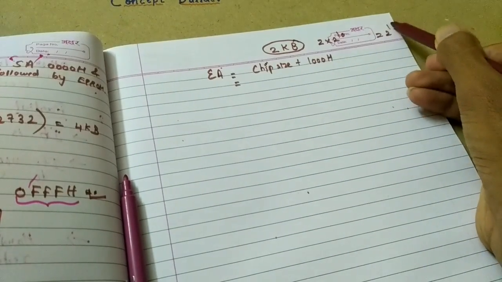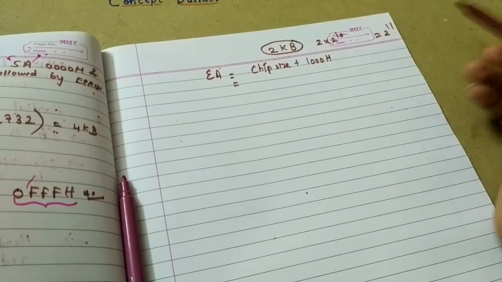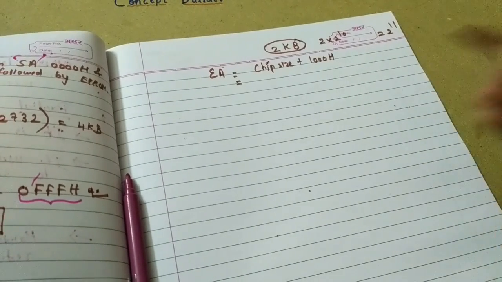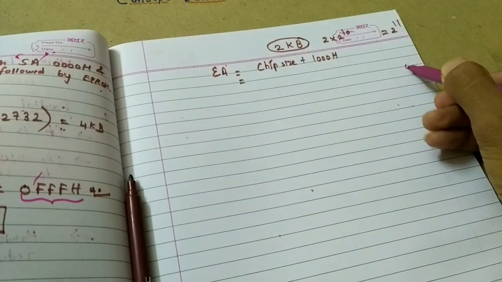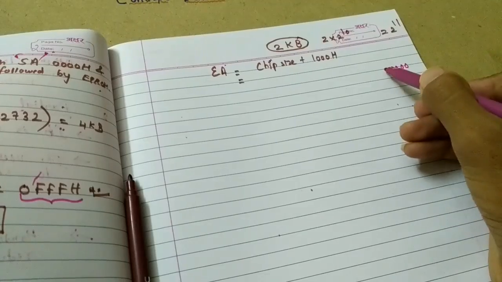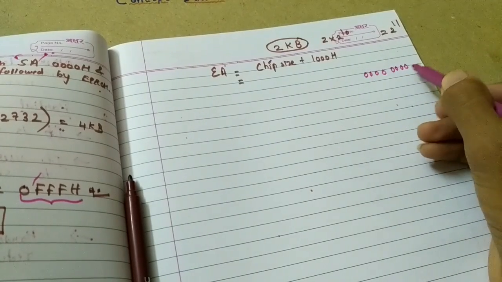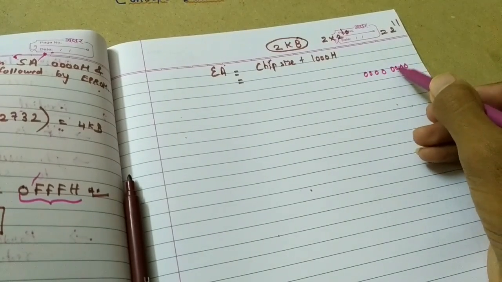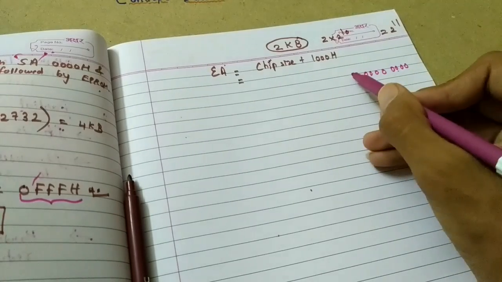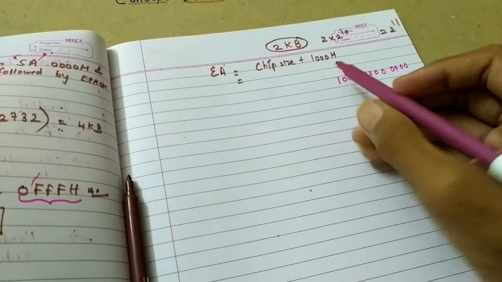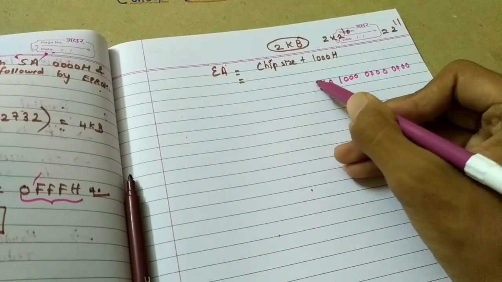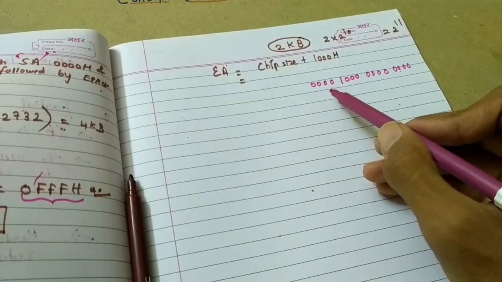The total is 2 raised to 11. So simply we can write as before: 2 raised to 11 means bit positions 0, 1, 2, 3, 4, 5, 6, 7, 8, 9, 10, 11, with the remaining bits 0. So we can write what?